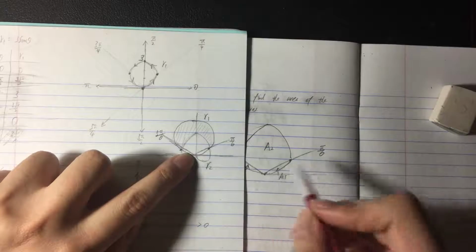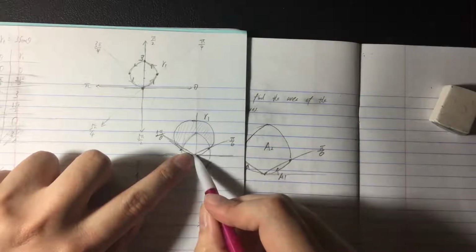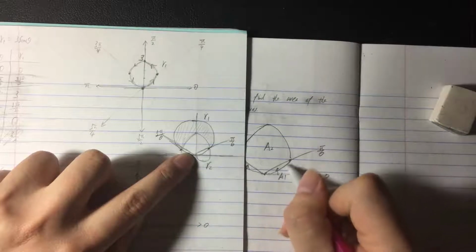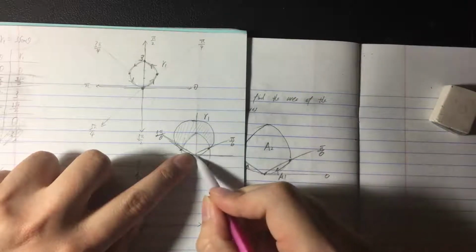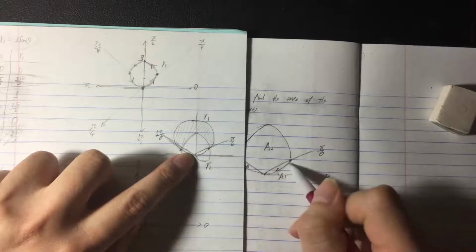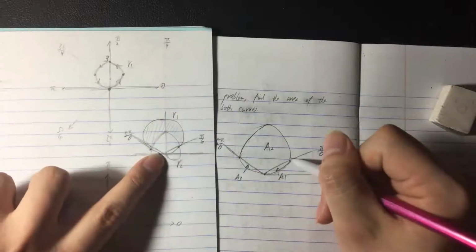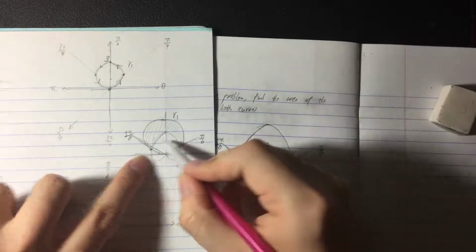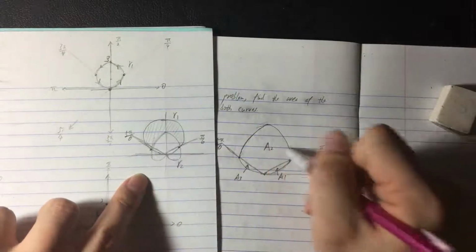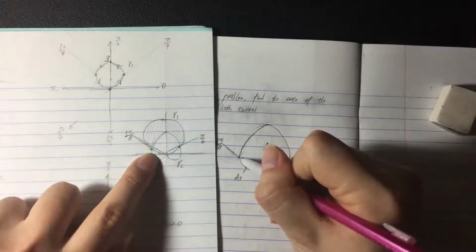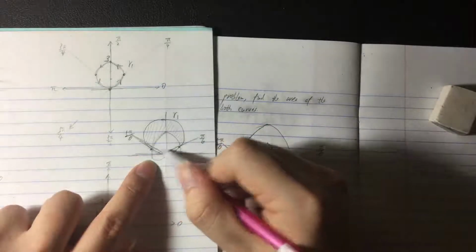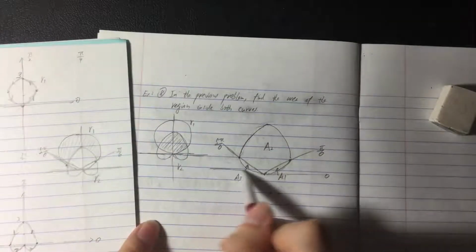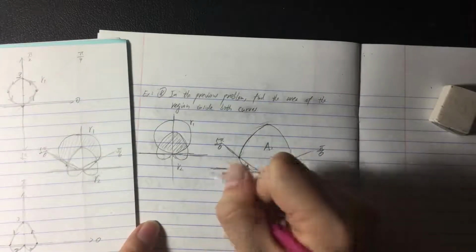This curve is part of R1. R1 starts here when theta is 0. This curve is a part of R2. And the last piece here is a part of R1. R1 goes back to the origin when theta is pi.